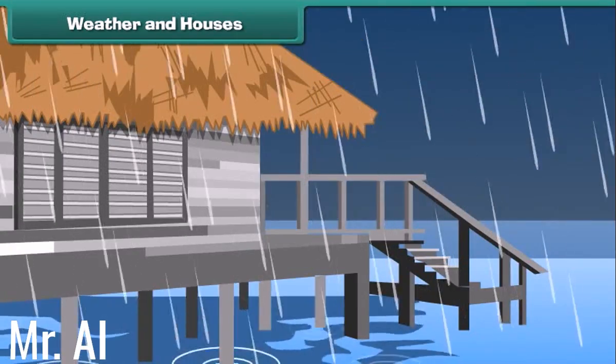Stilt houses are common in areas that receive heavy rains. Such houses protect people from floods.